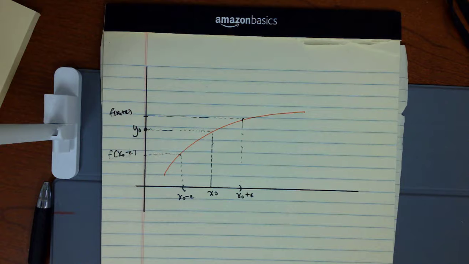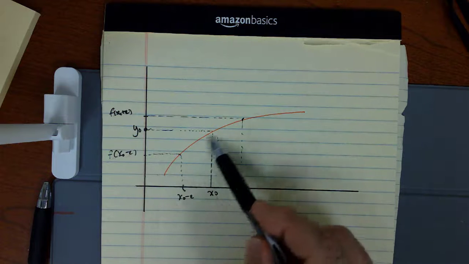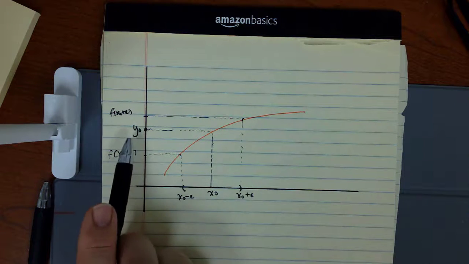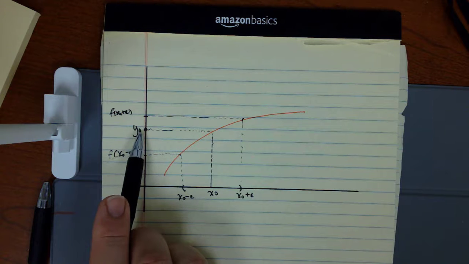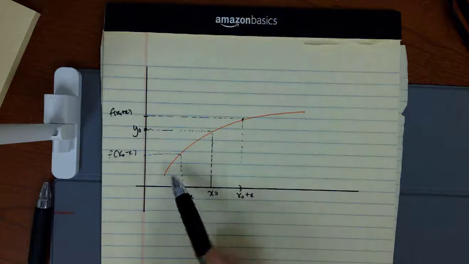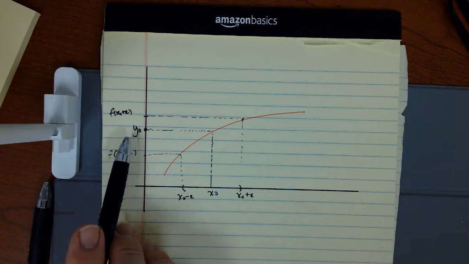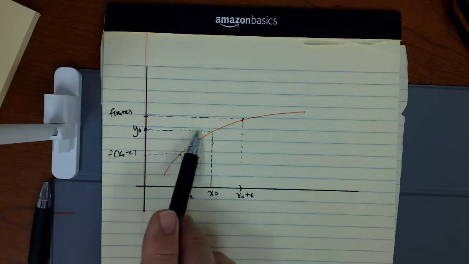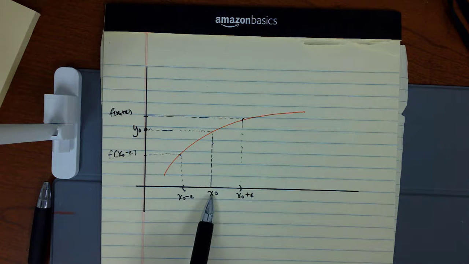So what I have here, my function f, I have graphed here in red. My point y naught is in the domain of g, but the domain of g is the range of f, so I've got it over here on my vertical axis. My g of y naught is down here, it's my x naught.